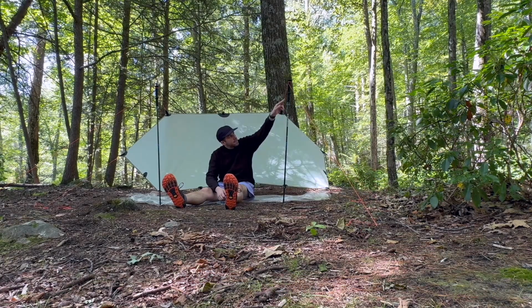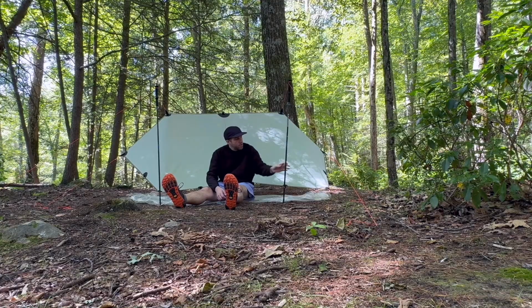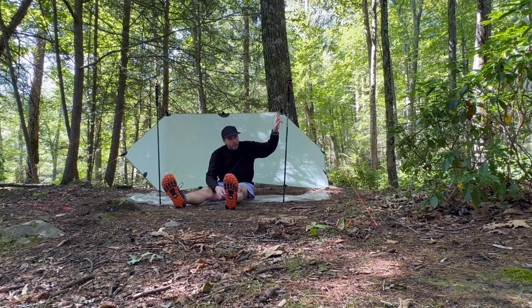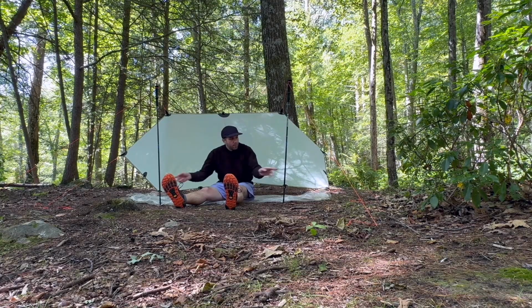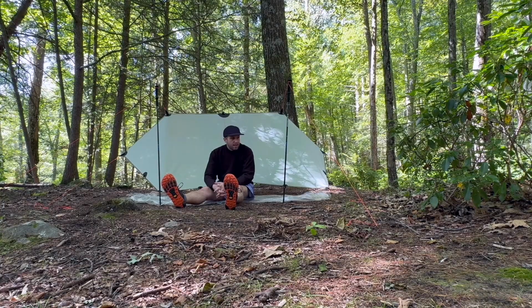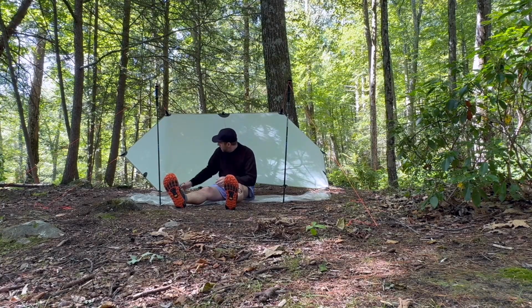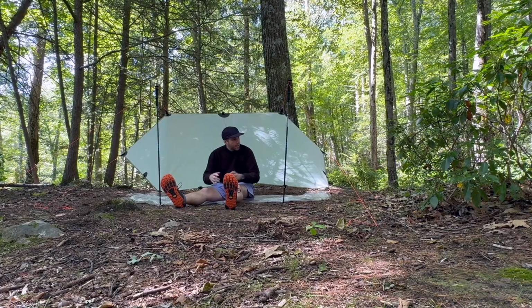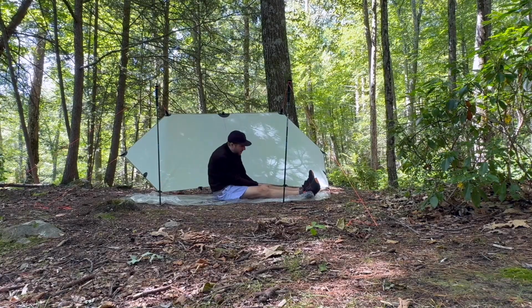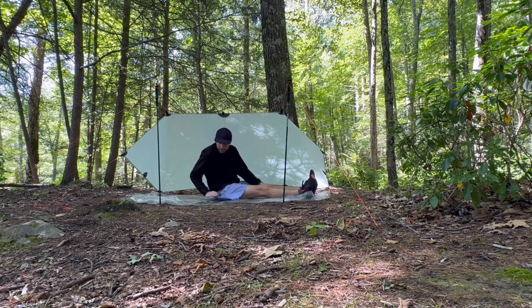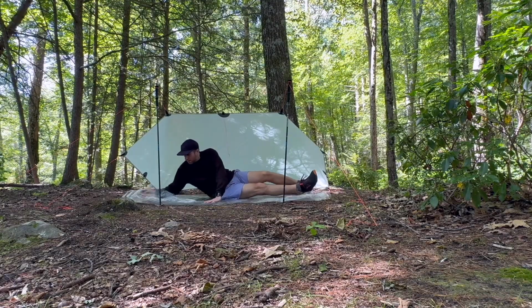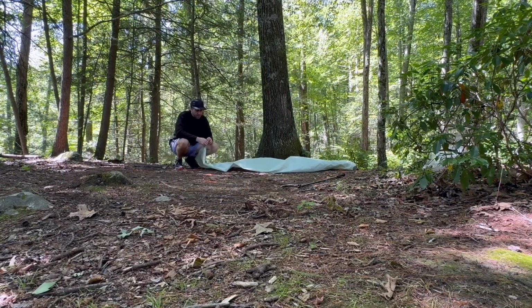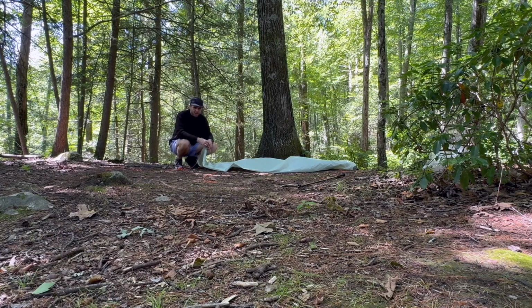So I just raised the line a little bit on my stick or my trekking pole, brought it a little bit closer to the tie outs, made some quick adjustments with the staking and a little bit with the back. And I have a lot more room inside of here. That modified wedge could also be referred to as a modified lean-to setup width-wise.